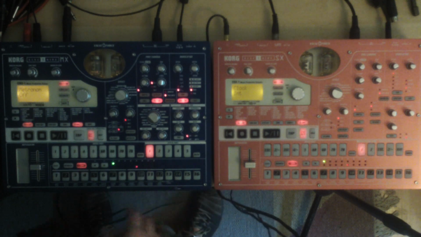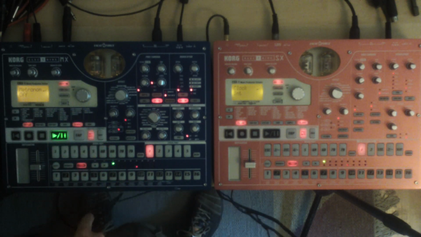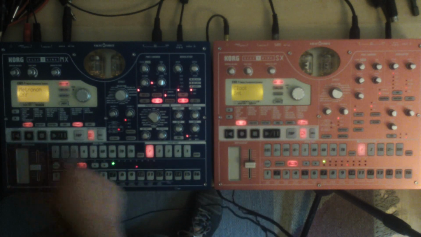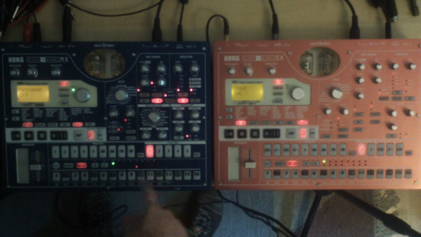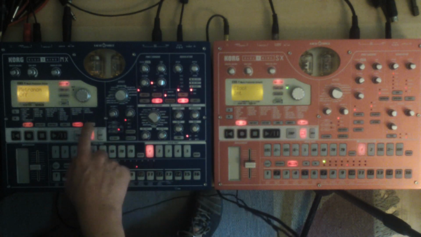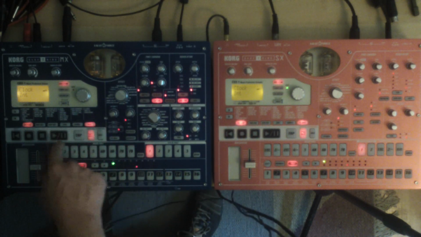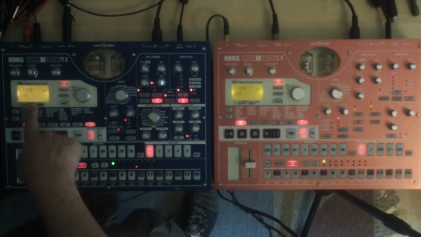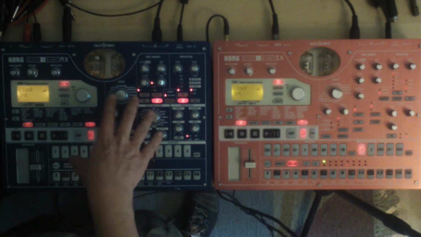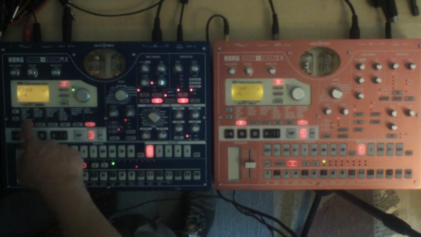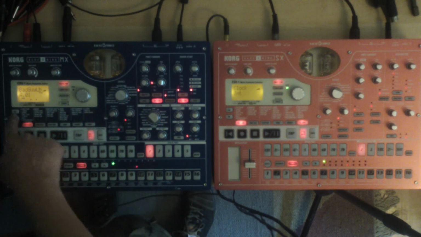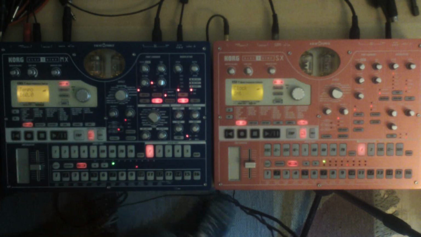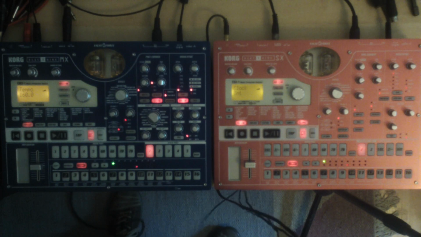Now, when I press play though, I still have the problem that the ESX doesn't start along, right? Because I have to make a change to the MIDI clock. By default, the MIDI clock is set to internal. And that is okay for the master because I want to use the master's tempo for the MIDI setup. In this case, I have 160 BPM dialed in.